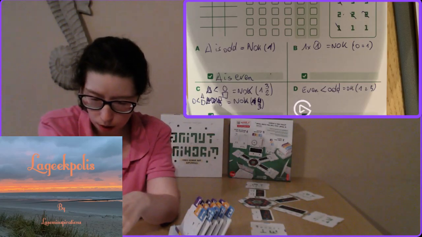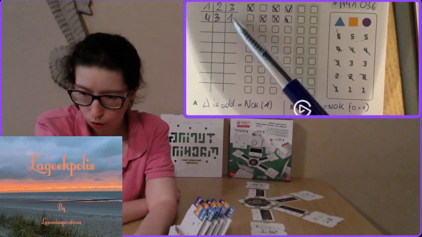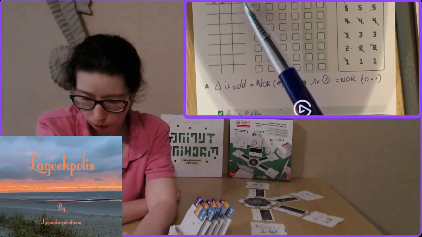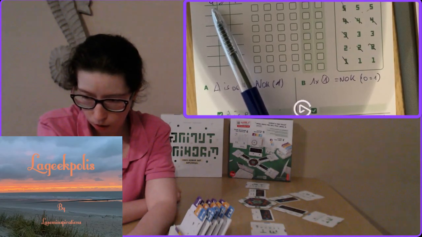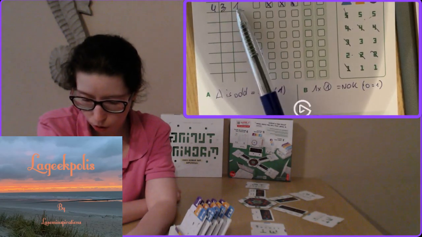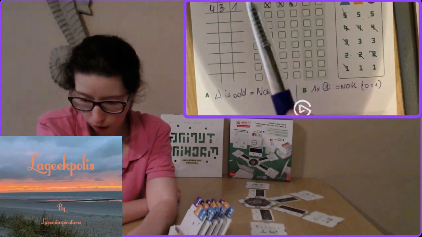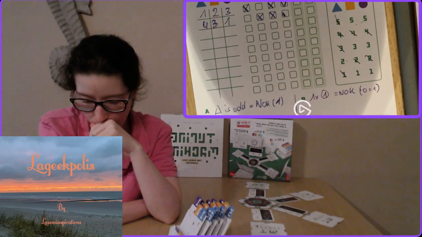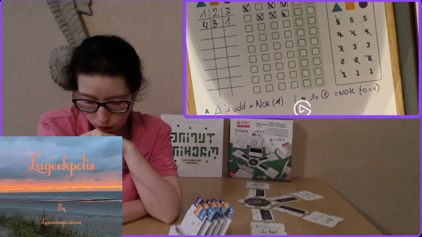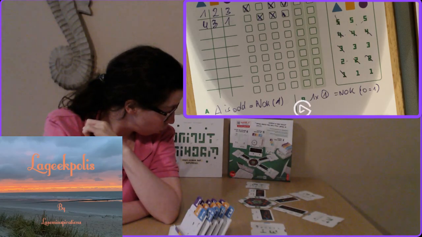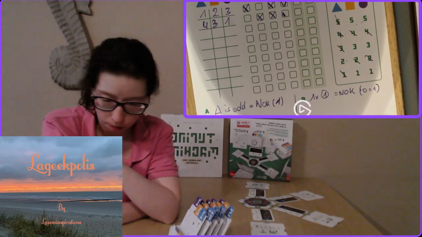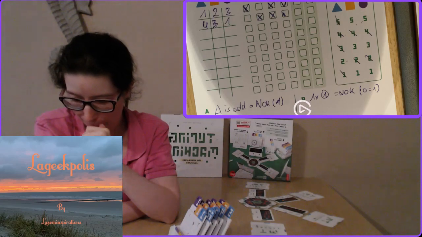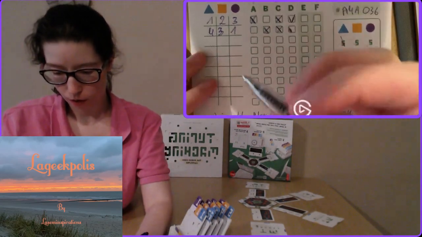So this means that this one can be less than these two, and this can be less than these two. So that means that the square will be the lowest one. So let's try.